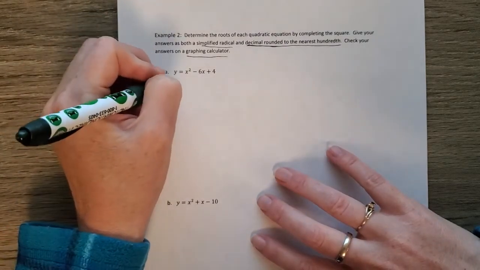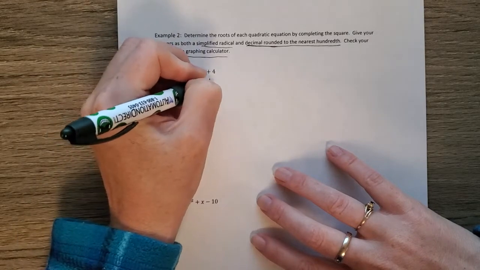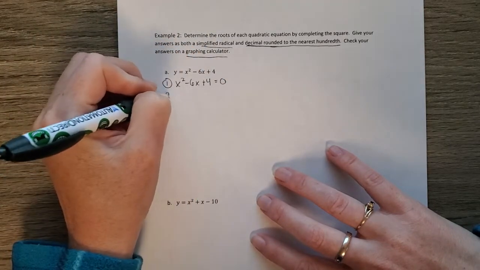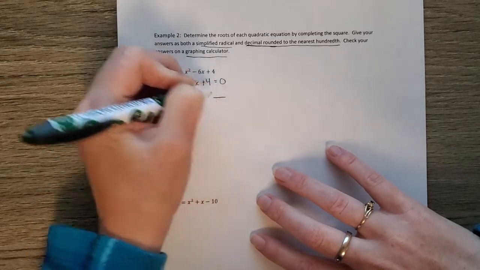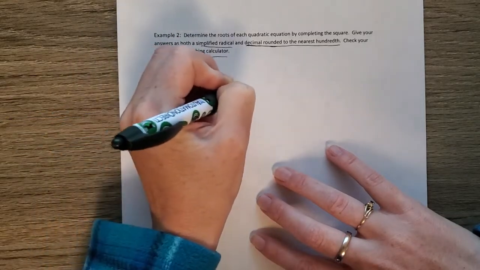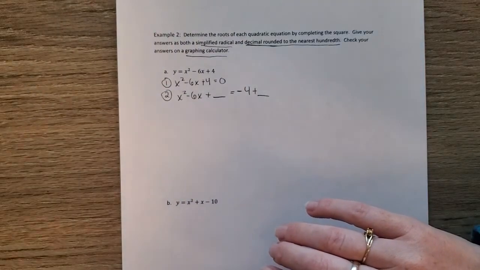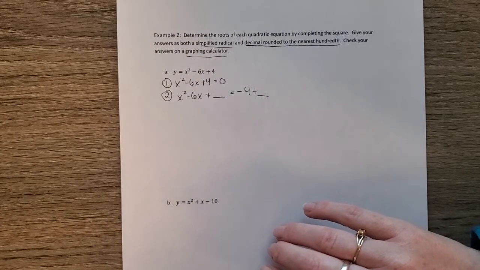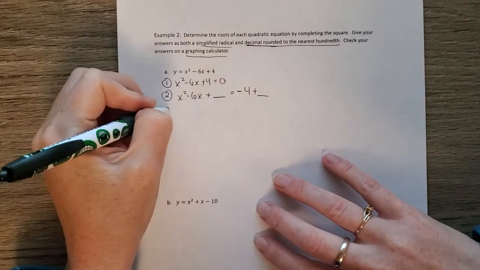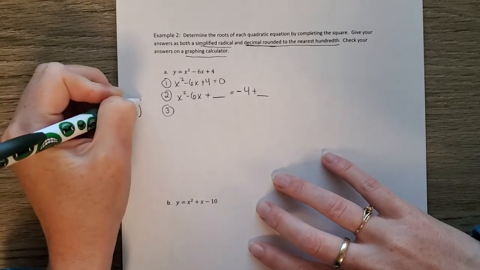So first step, we have x squared minus 6x plus 4 equals 0. Second step, x squared minus 6x plus blank equals, the 4 moves over and becomes negative 4 plus blank. Then we go to step 3, which is completing the square. So step 3, we're going to do negative 6 over 2 squared.